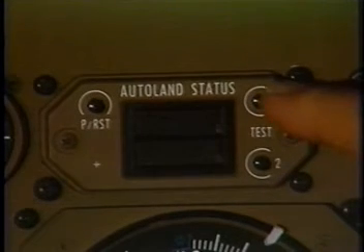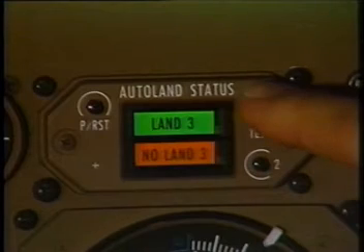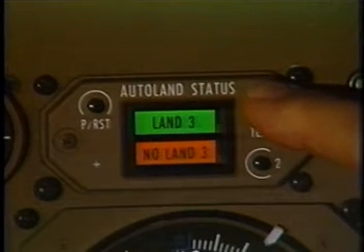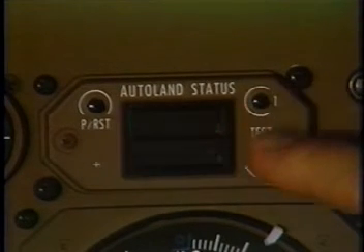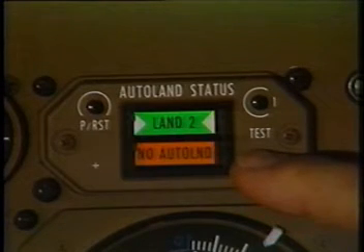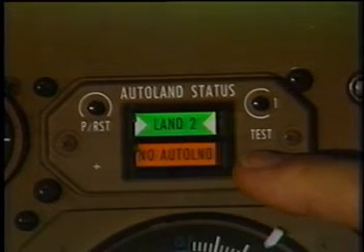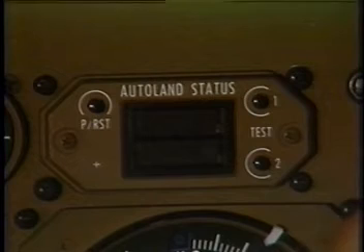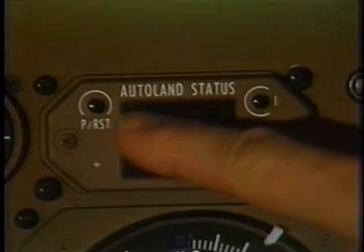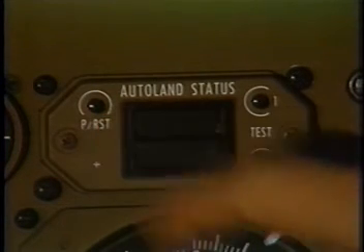There are two test switches on the Autoland status annunciator. Pressing test 1 rotates both displays to display the A faces. Pressing test 2 displays the B faces. A reset switch is used to clear the lower display during actual operation.